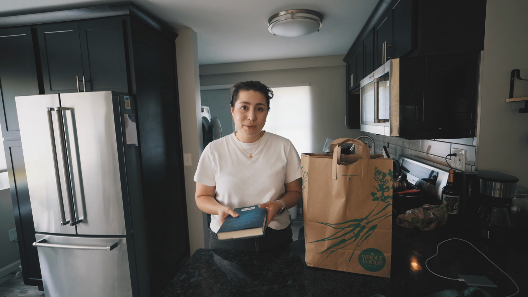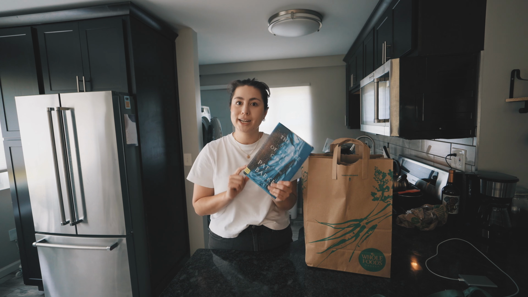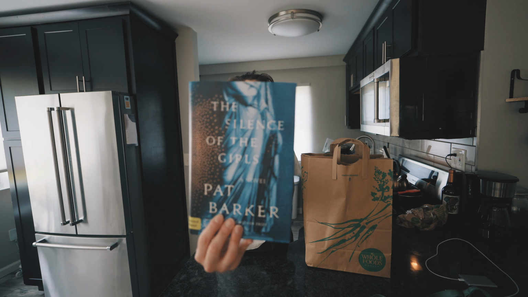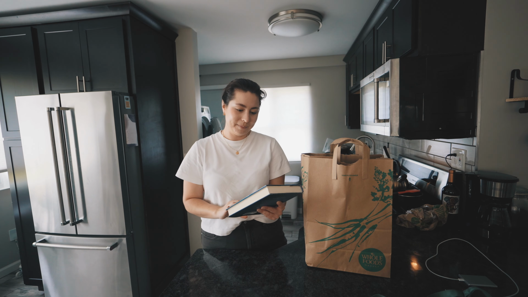Books that I love, I really like to have the hardbacks, and I found a hardback of The Silence of the Girls, and it was secondhand, so it was only $10. So I was like, yes, I am here for this. But it's a very pretty cover. It has like this beautiful little drape.